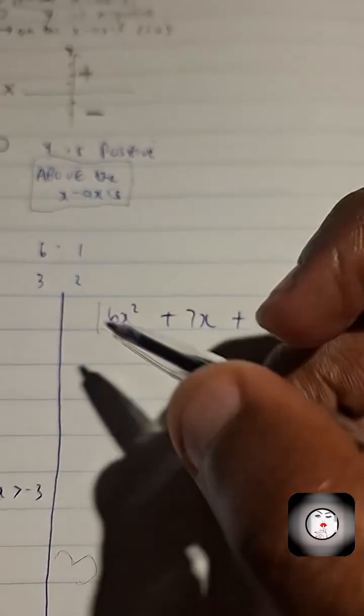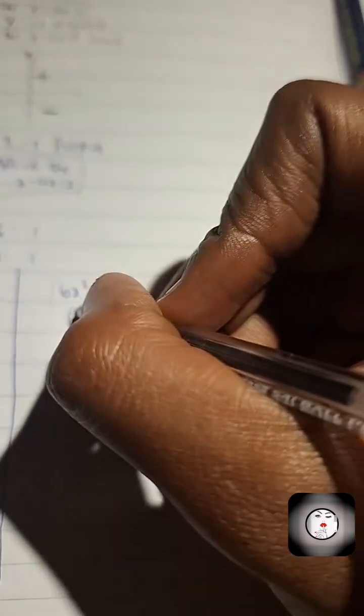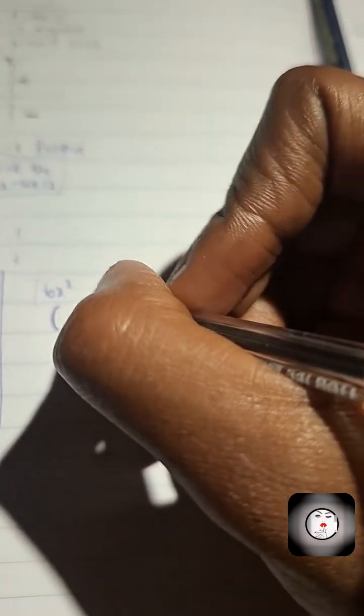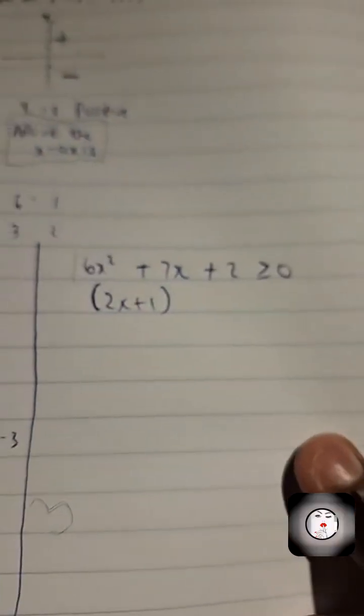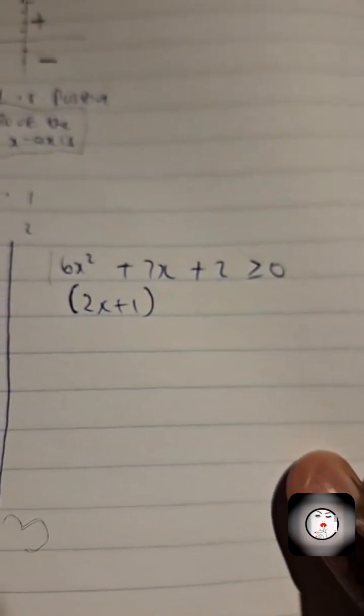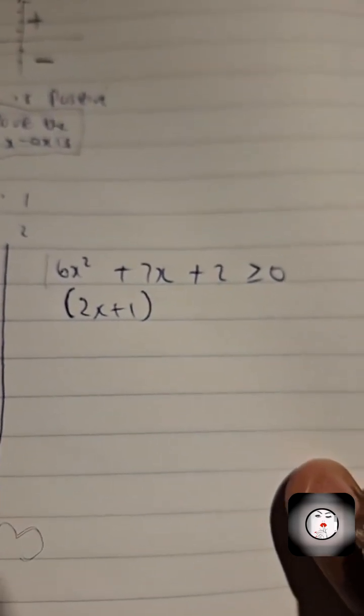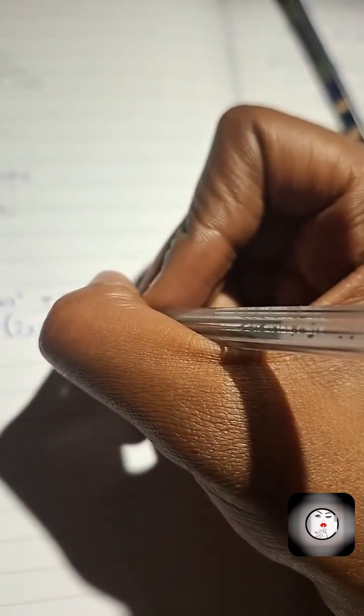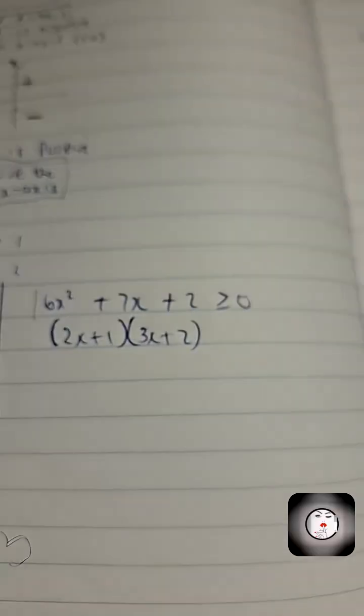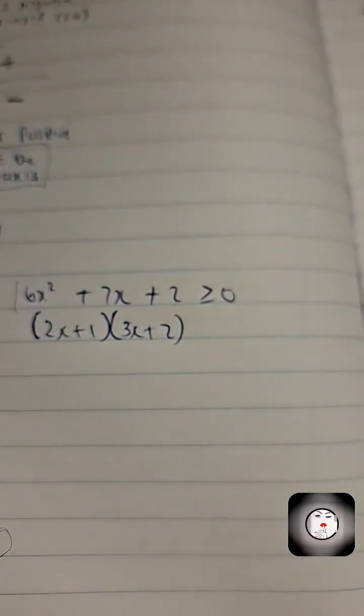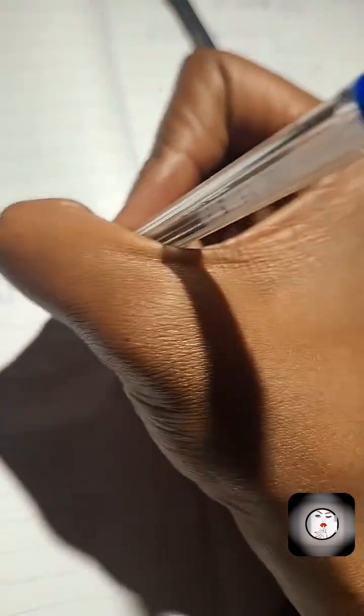Open bracket, 2x plus 1. I tried to factorize it first. Very sweet, you can definitely factorize it. Another bracket, 3x plus 2. It's greater than or equal to 0.